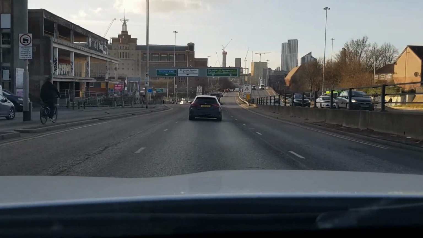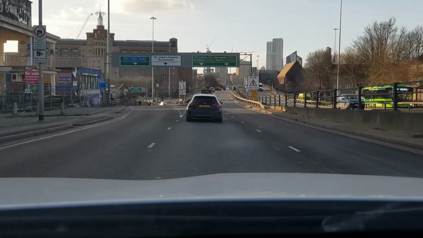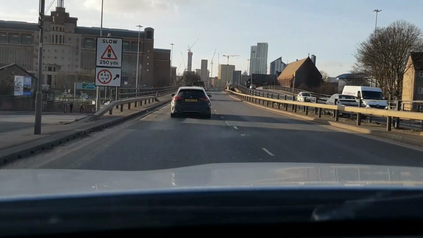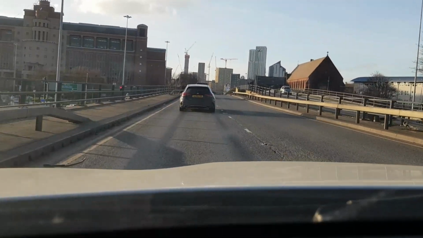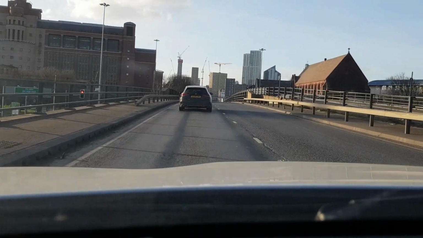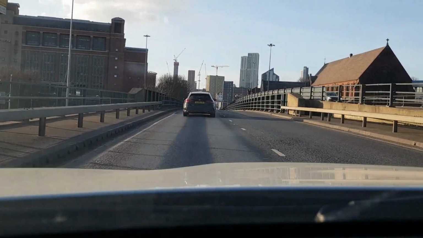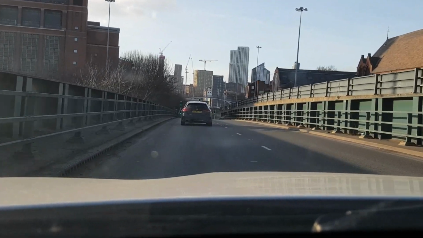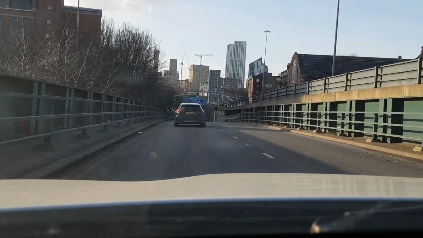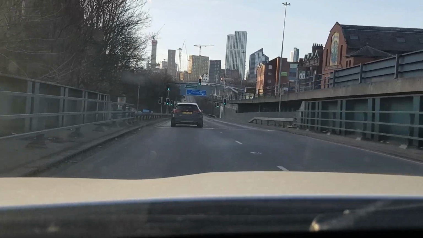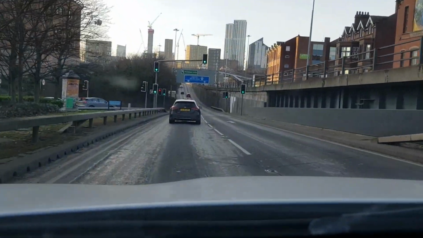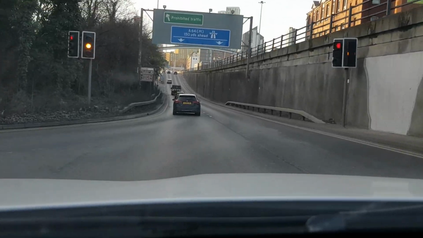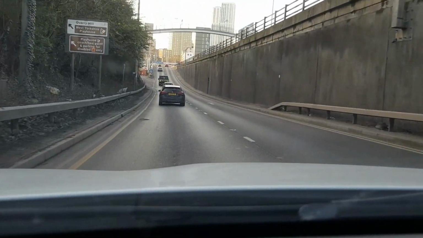So I'm keeping a good distance from the car in front. I need to keep at least a 2 second gap from the car in front because it's dry. And there's some more traffic lights coming up, so I'm checking my mirrors again in case the traffic lights do change, so I know what's behind me. At the moment it's clear behind me and the traffic light's still green, and oops, they've just changed, so a bit late to stop there, so I can carry on.